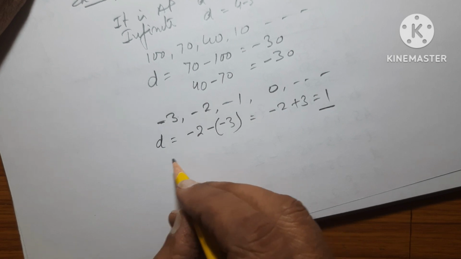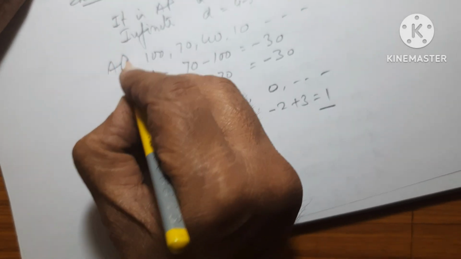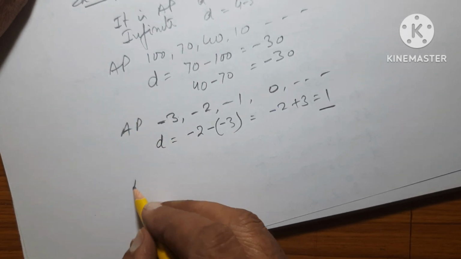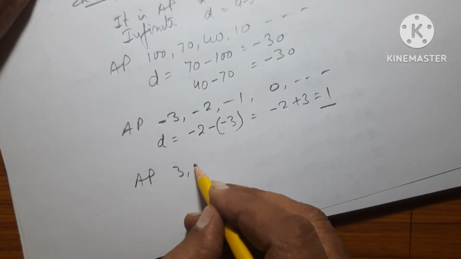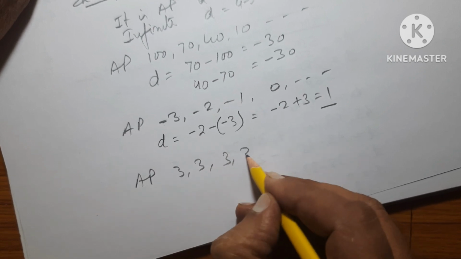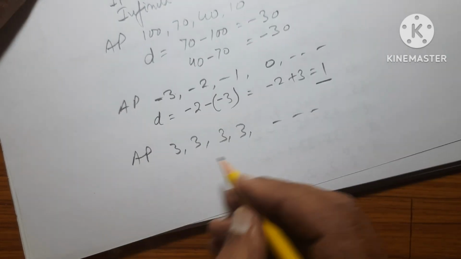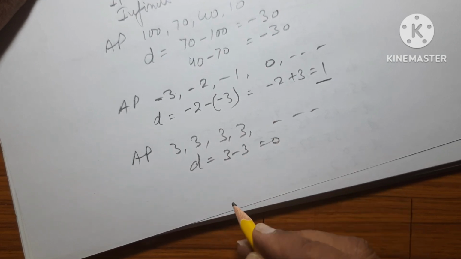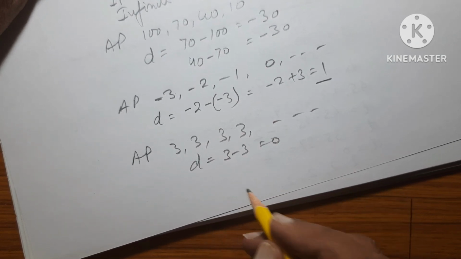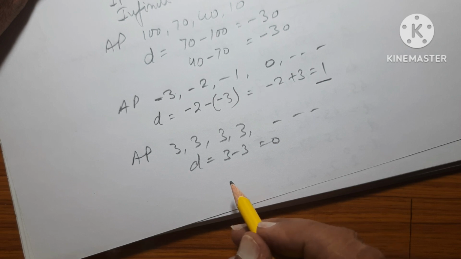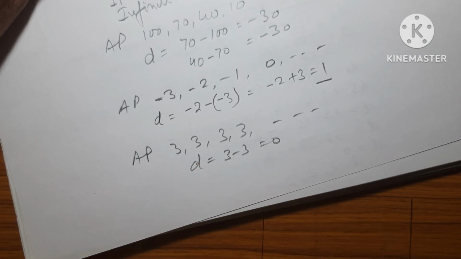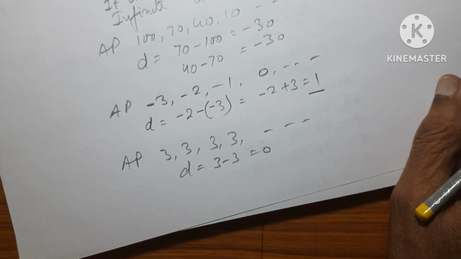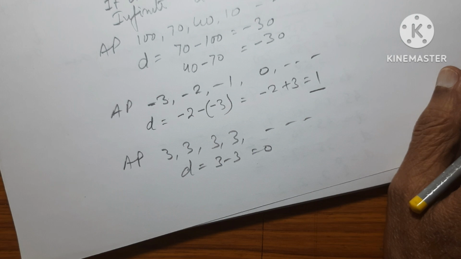If I write an AP like this, this is also an AP. If I write an AP like this, 3, 3, 3, 3 and so on. Here also d is how much? 3 minus 3 is equal to 0. d is 0. And this is also an AP, arithmetic progression, because d is fixed everywhere.